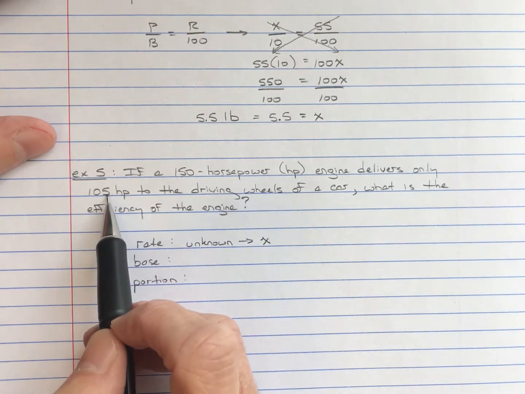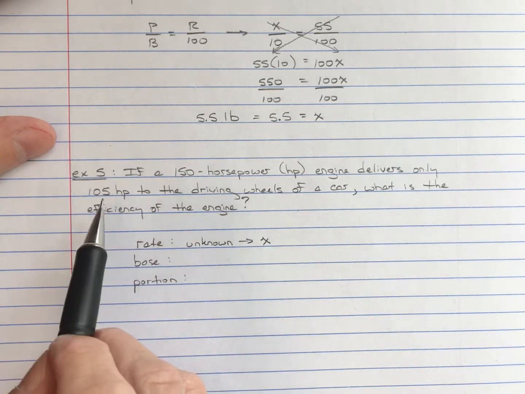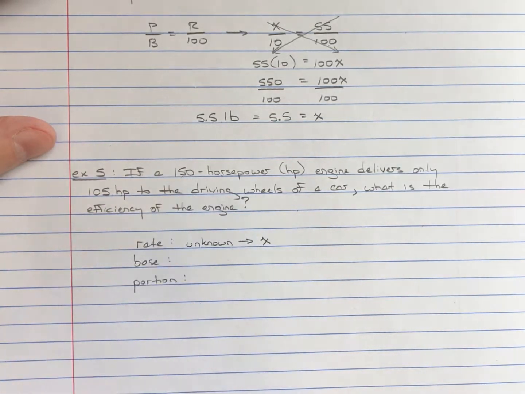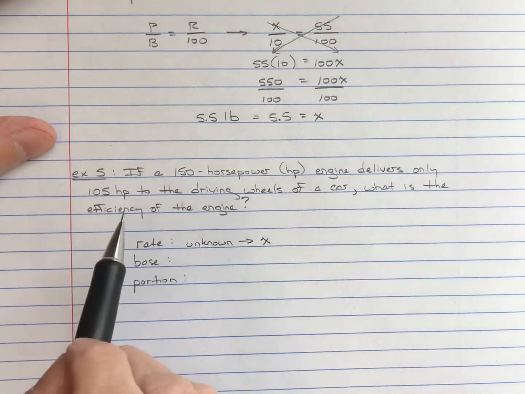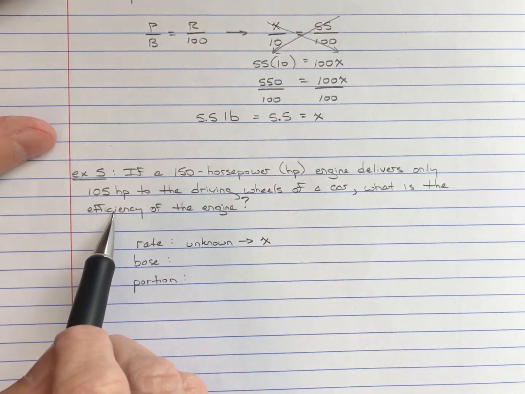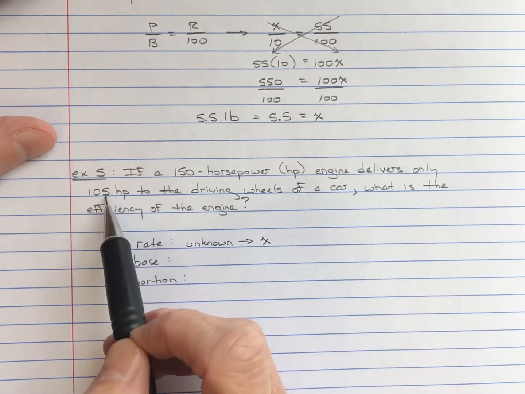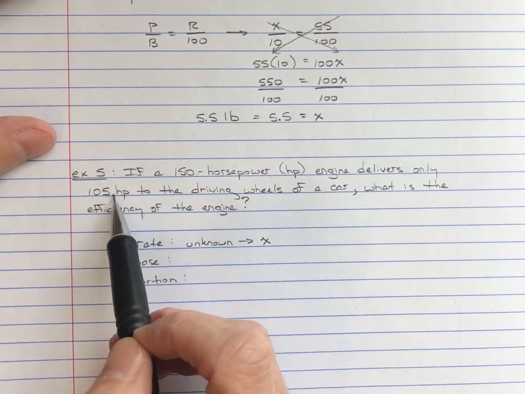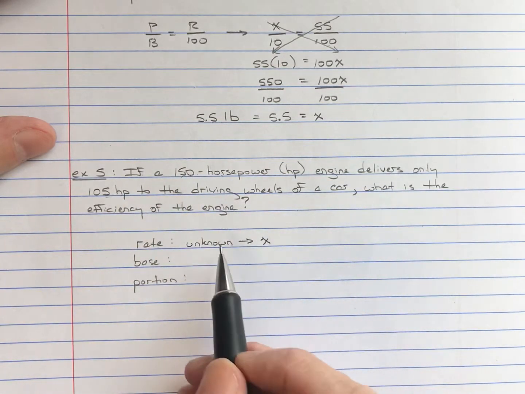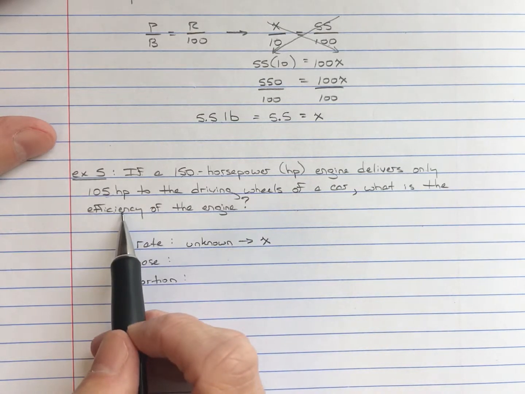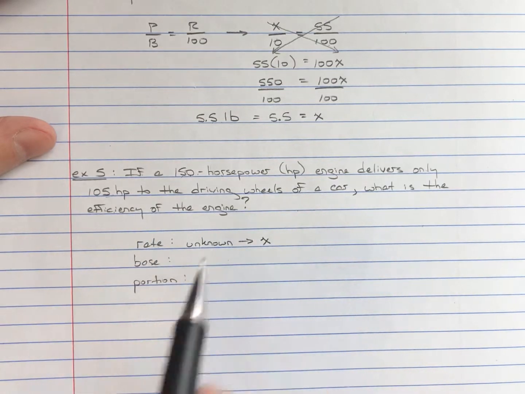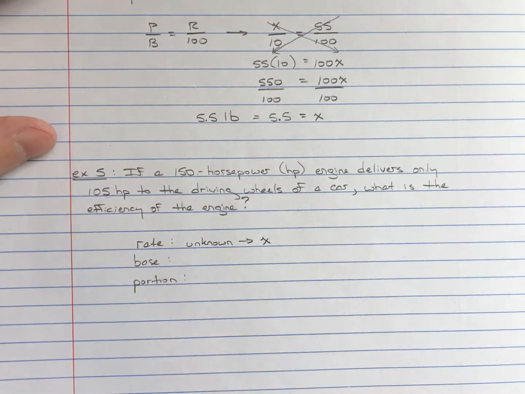The closer this number is to this number, the more efficient. But I looked at these numbers and realized neither of them is a percent, so I must be looking for a percent. And if I look up the word efficiency, I'm told that's a percentage. So I know that's my unknown.